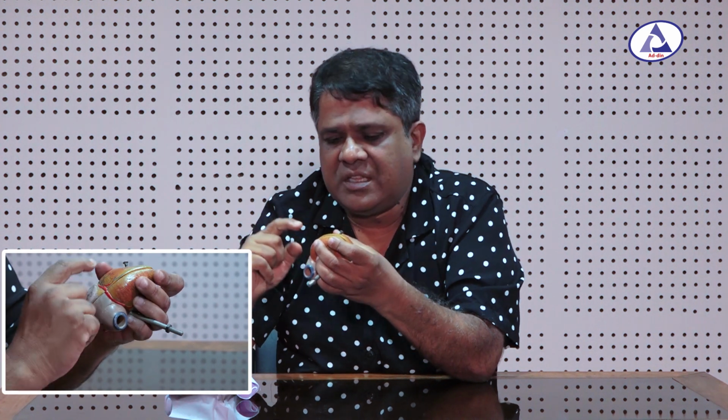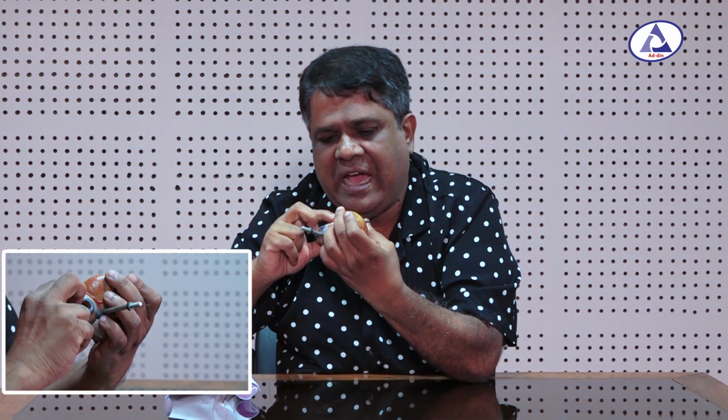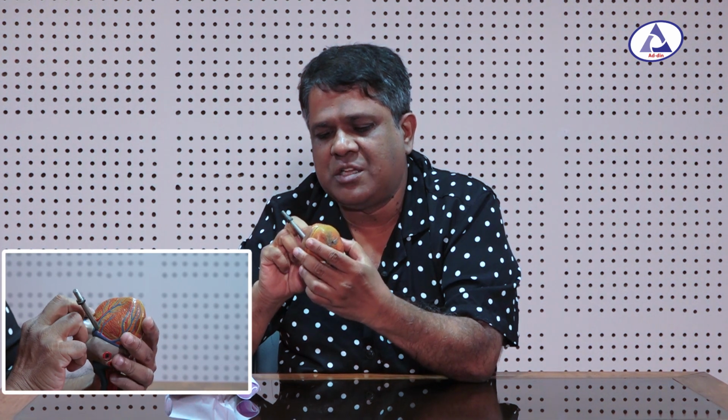Then what will I do? I'll continue and find a margin here, the inferior border of the heart. I'll give a branch along this border, known as the marginal branch. Then I will go behind and find a groove here, the posterior interventricular groove. There is an anterior and a posterior interventricular groove.